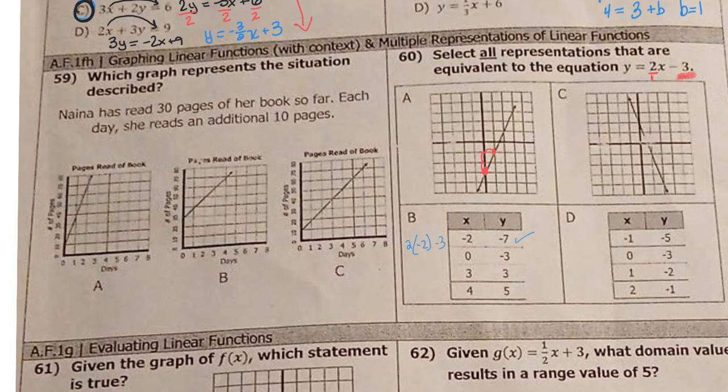Well, that one works. 2 times 0 minus 3 is -3. That works. 2 times +3 minus 3 is +3. That works. And 2 times 4, 8 minus 3 is 5. So if you plug in all your x's for B, you get those y's. That's one way to check, for sure.